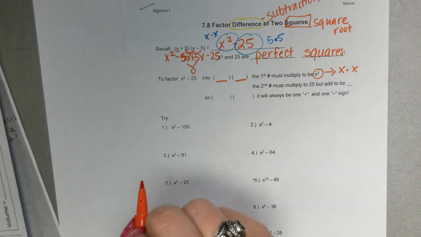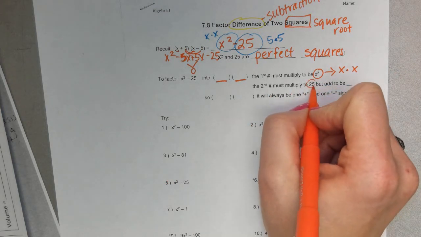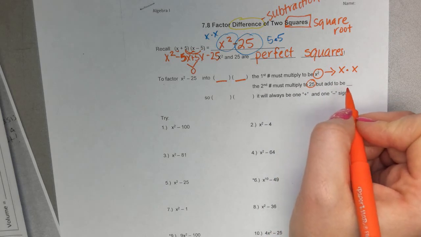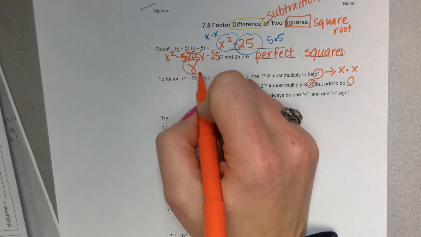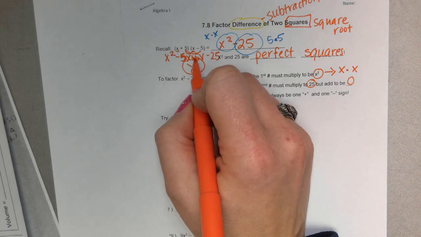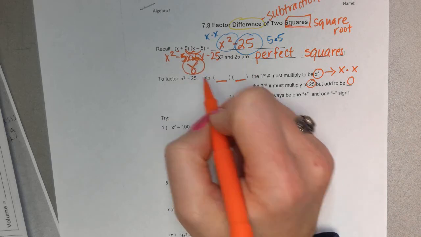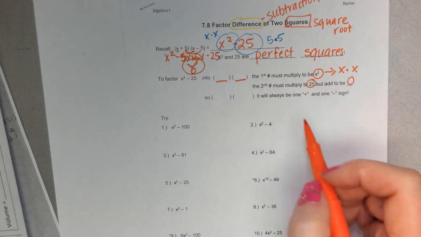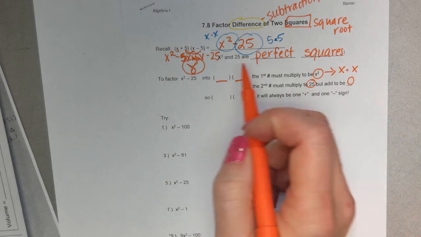The second number must multiply to be 25, but they have to add to be 0. Because remember, here we had a negative 5x and a positive 5x, and those equal 0. So they have to multiply to be 25, 5 and 5, but add to be 0.